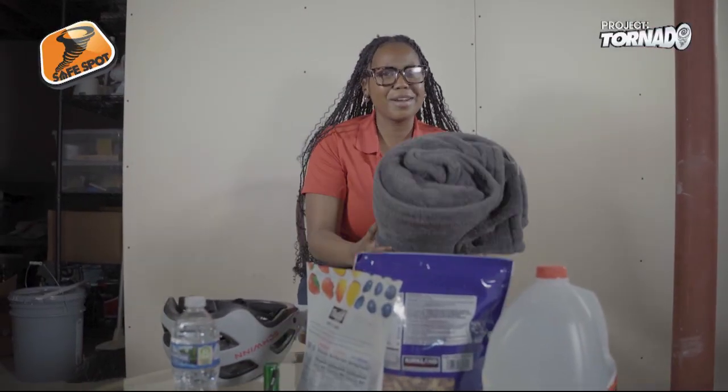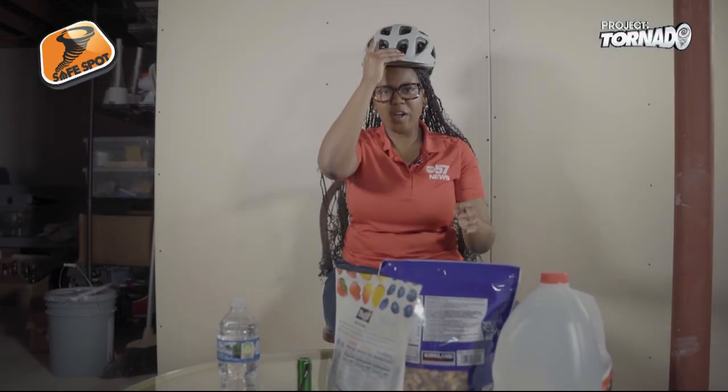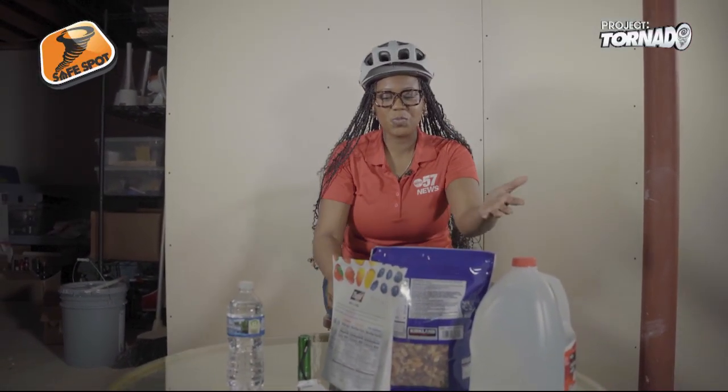The basement is the best place to be during a tornado. You can even pamper your safe spot. Get a blanket, grab a bike helmet, and wear it on your head. You can even have snacks, water, and a flashlight when it's time to take cover. If you don't have a basement, an interior room in your house like the bathroom is the best way of surviving a tornado. You want to put as many walls between you and the tornado as possible.